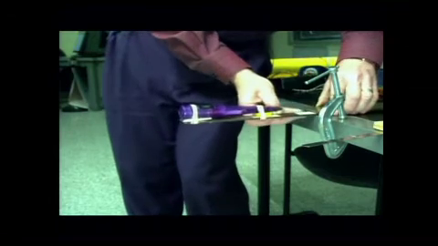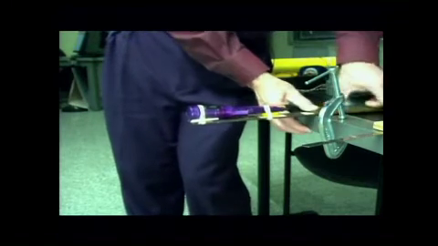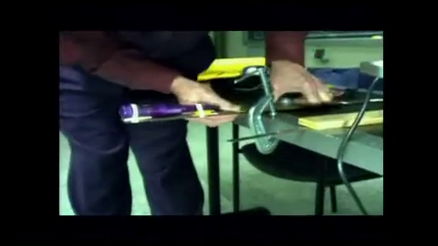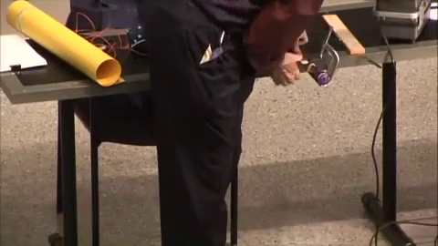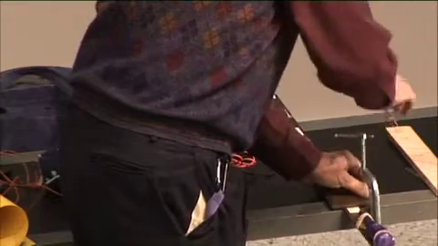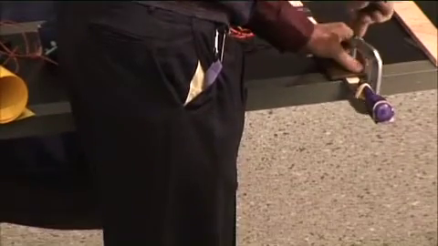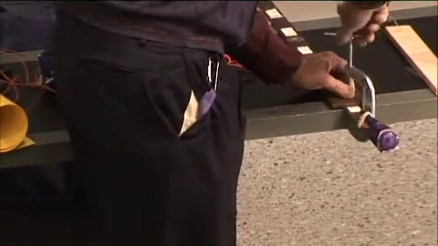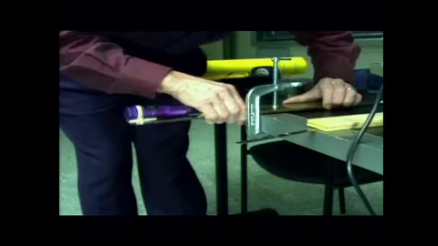Now I'm going to move it right to where I know is pretty good. It's very sensitive. There we go.